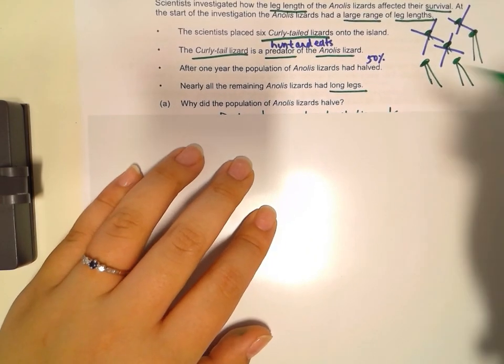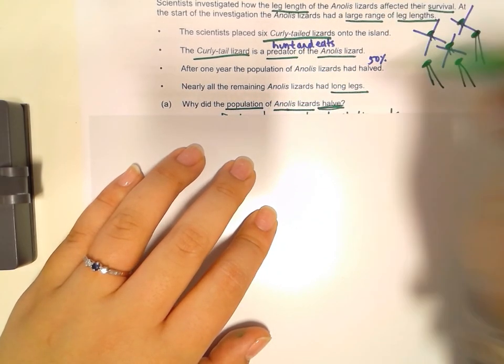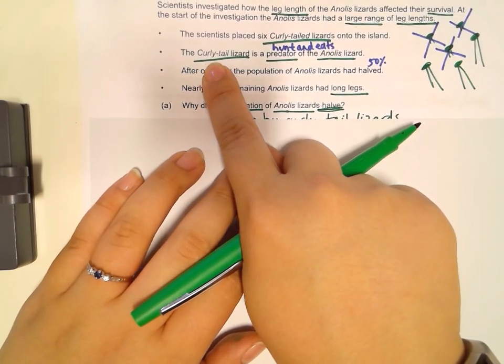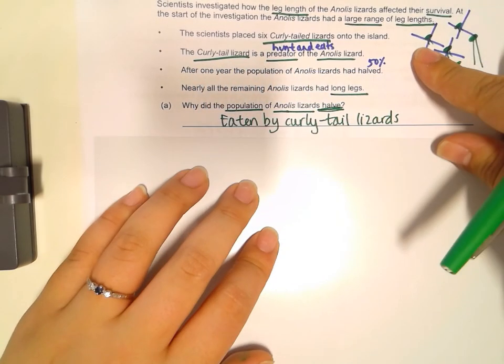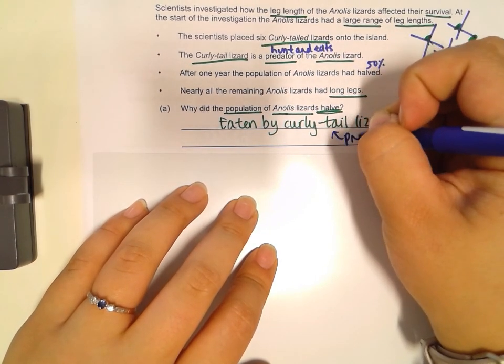So the first question is, why did the population of anolis lizards halve? Why did they become 50%? Well, as you can see here in bullet point 2, the curly-tailed lizards came along and hunted and ate them. So they were eaten by the curly-tailed lizards. They were the predator.